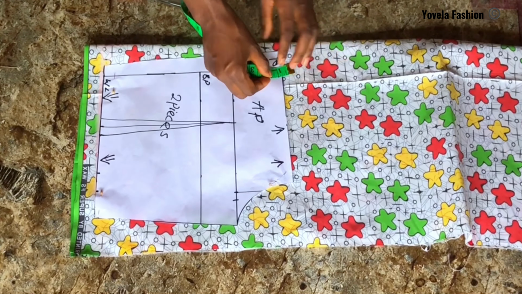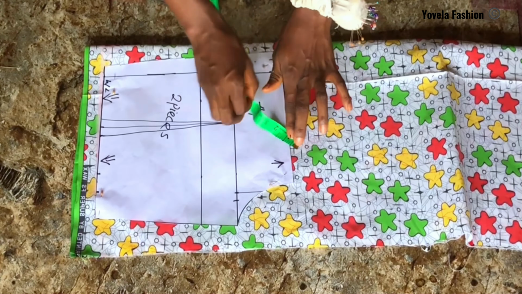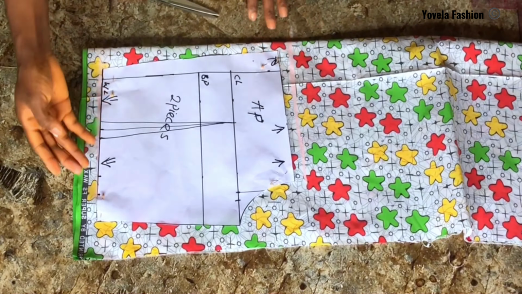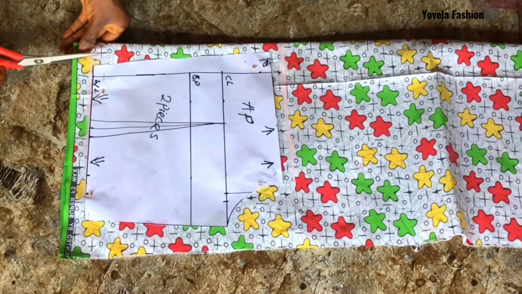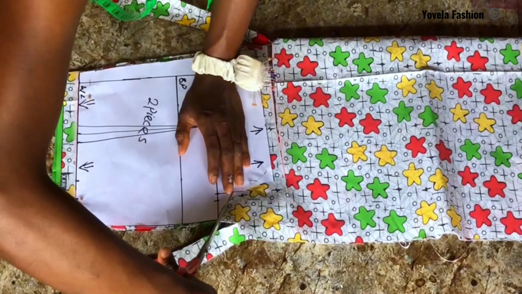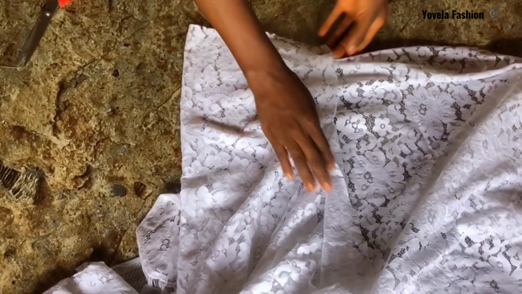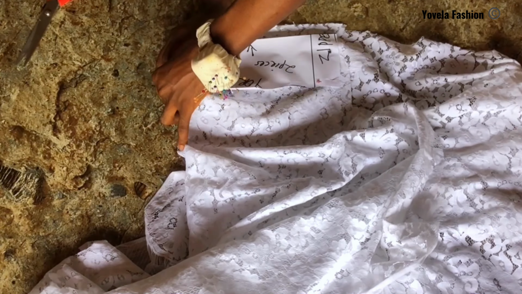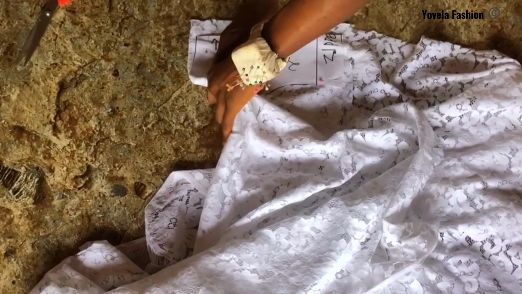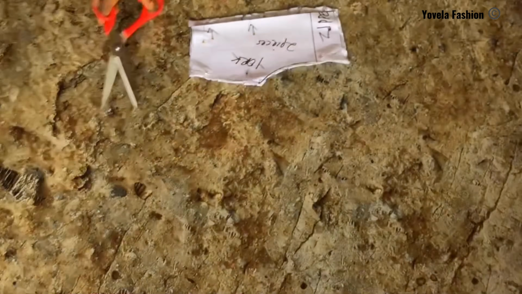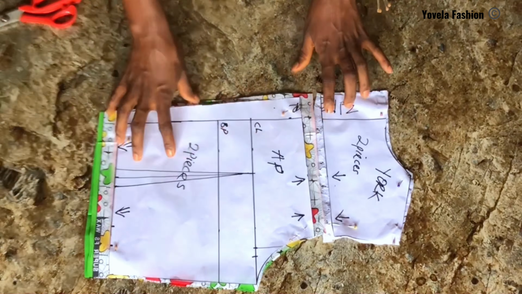I'll be adding ½ inch to this point to act as my joining allowance, and this 1 inch here is also to act as my joining allowance to the skirt. So I'm going to go ahead and cut every other thing out. So for the yoke, I folded my fabric into 2, so I can cut out the 2 pieces at once. I will be adding ½ inch to this part, and I'll be cutting this out. So this is what we have for the back bodice.